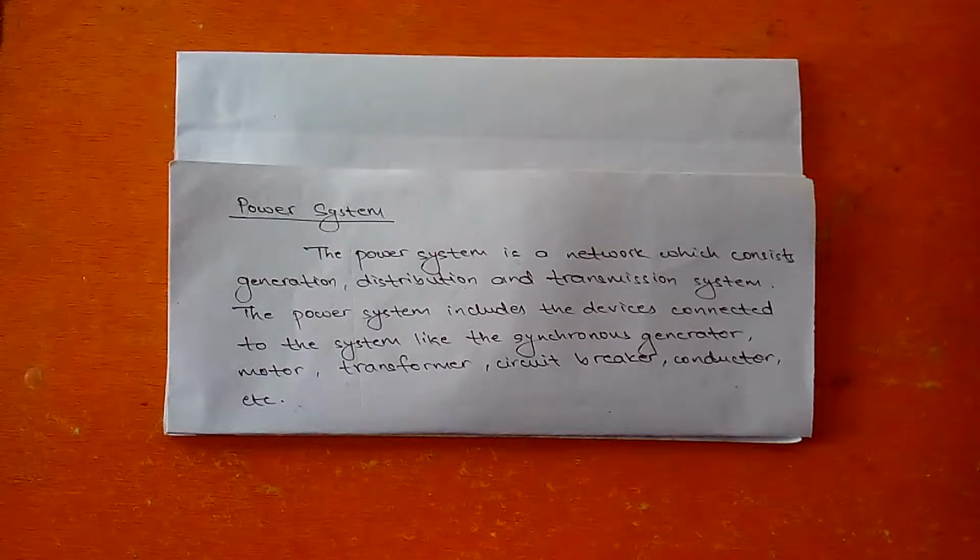Hydropower generates power. It not only comprises the system that generates power, but also a system that distributes as well as transmits the power to other places. So a network that consists of all three of them, generation, distribution and transmission systems, is collectively a power system. That means a power system includes the devices connected to the system, like the synchronous generator, motor, transformer, circuit breaker, conductor, etc. This is a brief explanation of what a power system is.